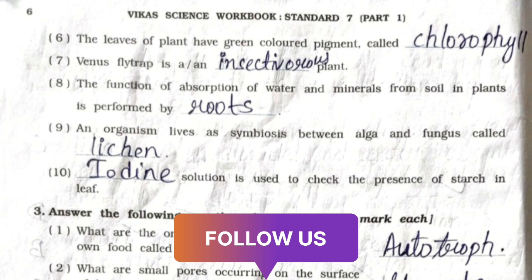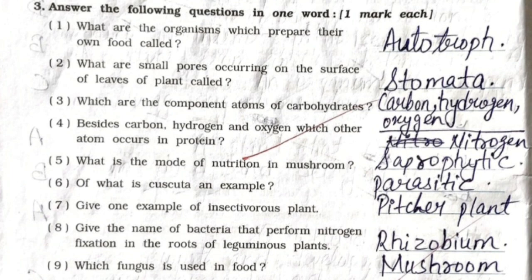10th, iodine solution is used to check the presence of starch in leaf. Now question number 3, answer the following questions in one word. First one, what are the organisms which prepare their own food called? So the answer is autotroph. Second, what are small pores occurring on the surface of leaves of plant called? It is stomata.